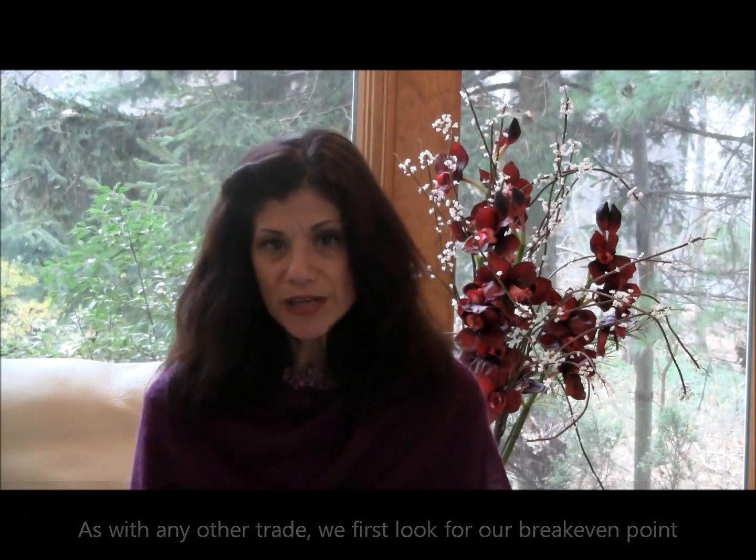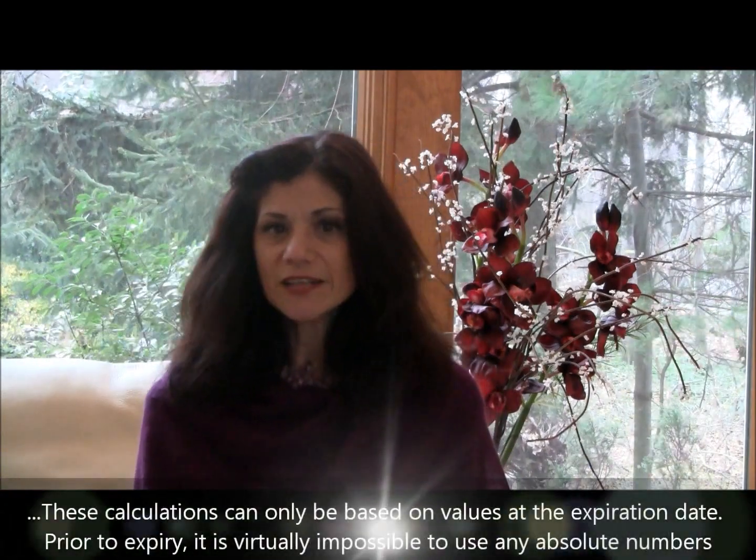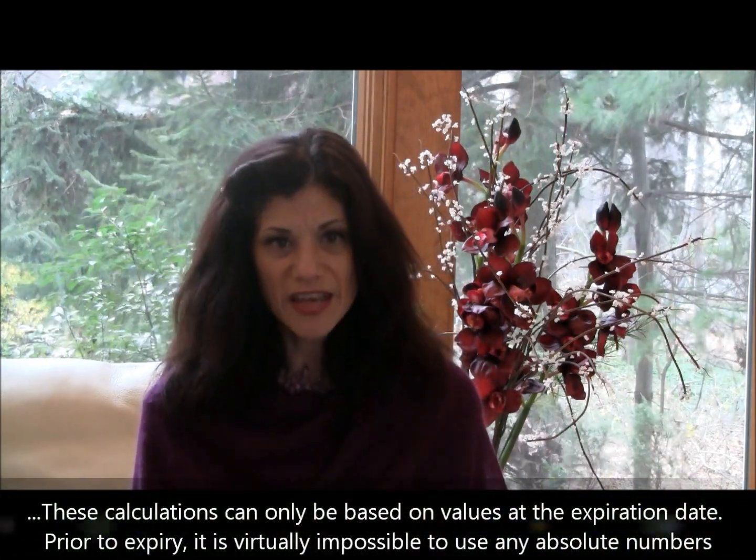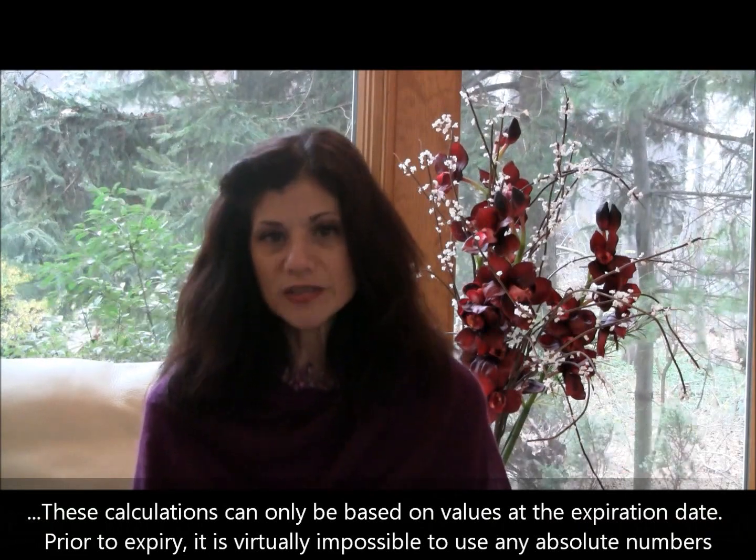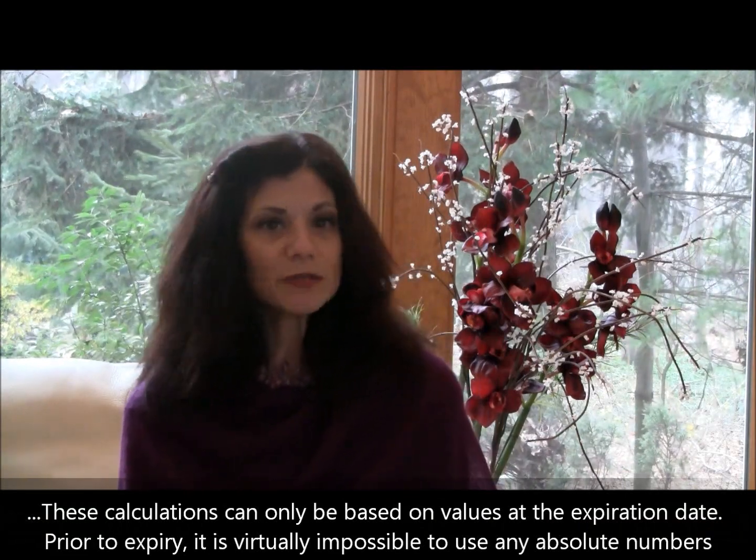Without knowing where your break-even point is, you will not be able to manage it effectively. Or as the saying goes, if you don't know where you are going, you might end up somewhere else. It is important to note that these calculations can only be based on values at the expiration date. Prior to expiry, it is virtually impossible to use any absolute numbers.